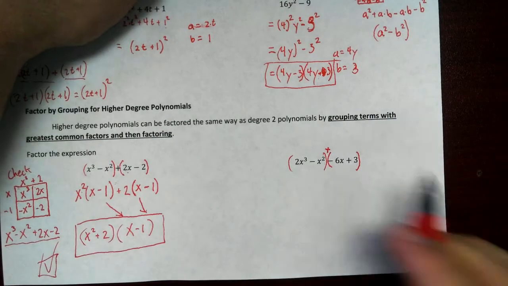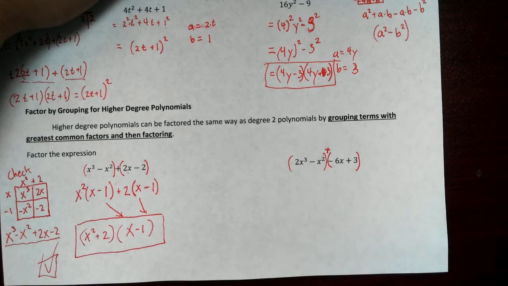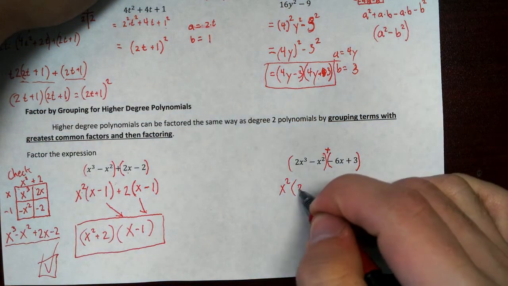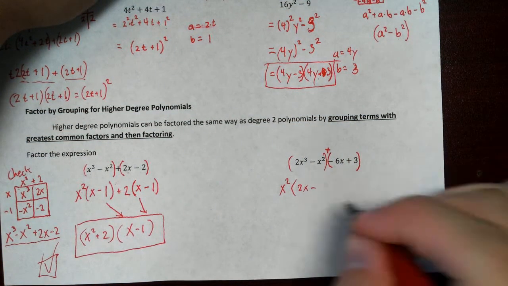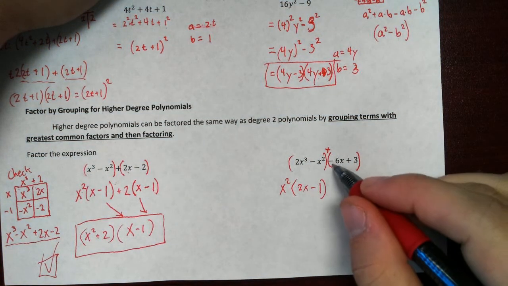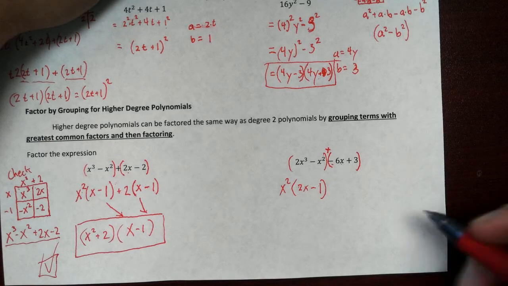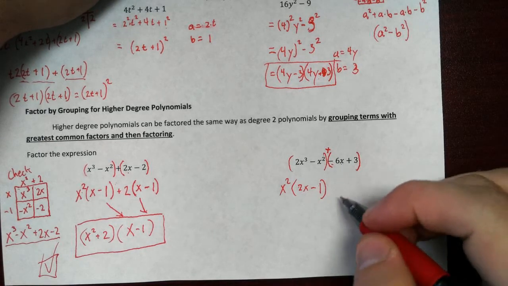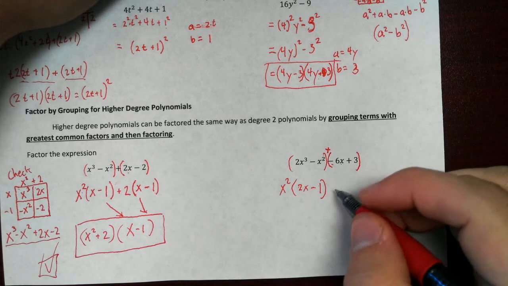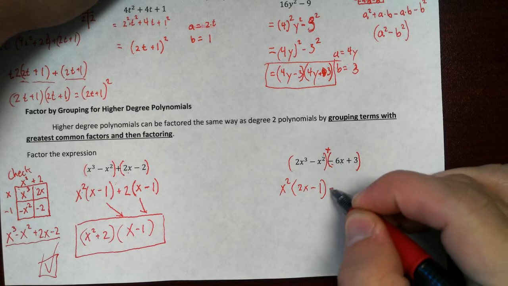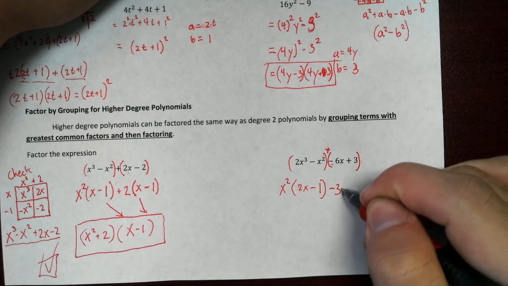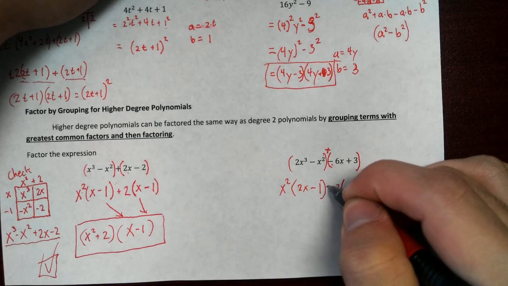Okay, so now let's start factoring. We have 2x to the power of 3 minus x squared. What's our common factor? We have an x squared common factor, leaving behind a 2x minus 1. And then over here, what's our common factor? We have negative 6x plus 3. What's our common factor? It is negative 3. Okay, and so let's go ahead and check. Why did I say negative 3? This is kind of where we want to be a little bit more clever. And, oops, forgot to write that plus sign.